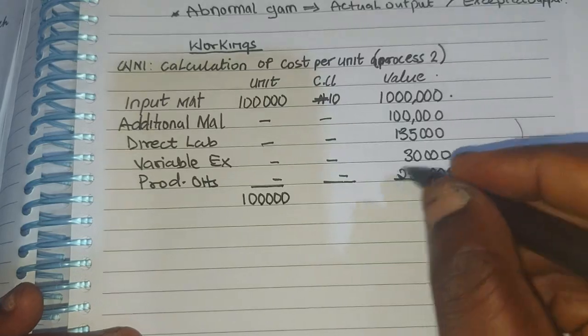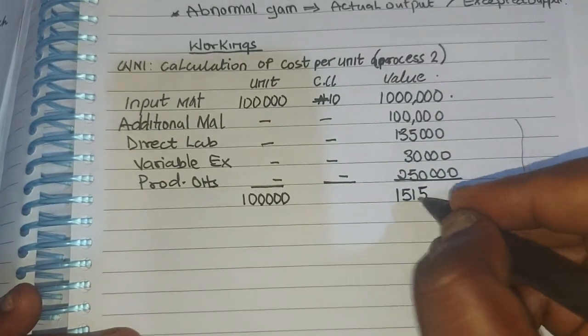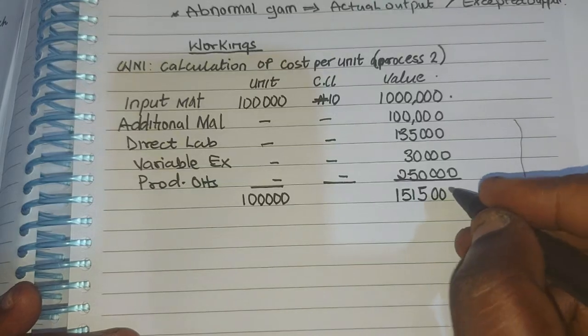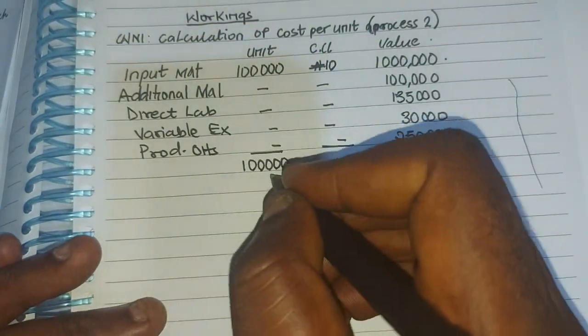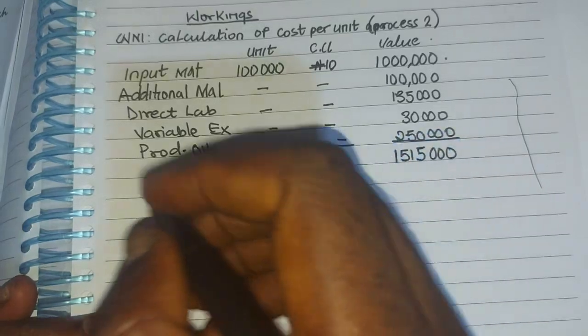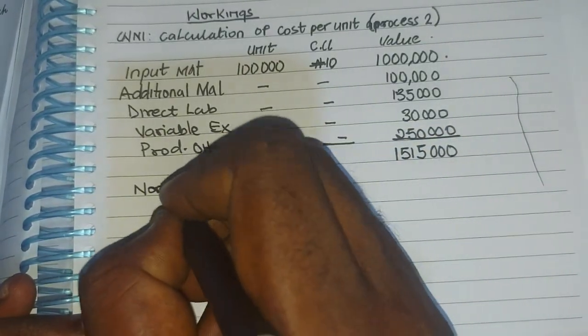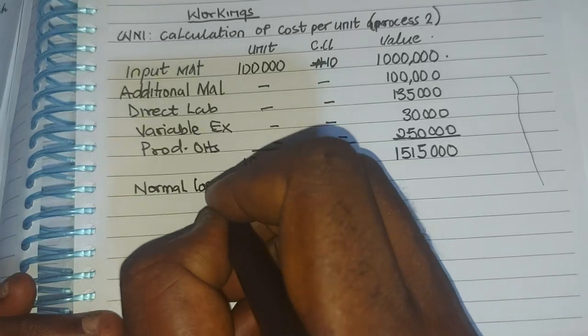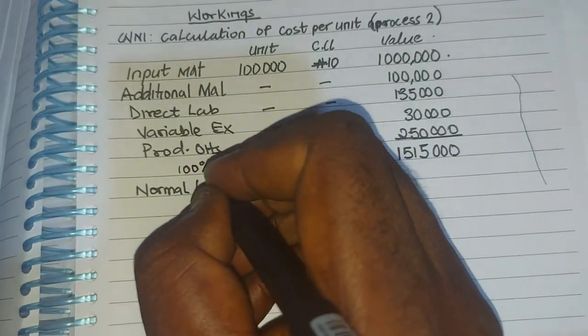Then our total here, by the time you add this with your calculator, is going to give us 1,551,000. Okay, all right. Then you have your normal loss. So don't forget, this is 100%.